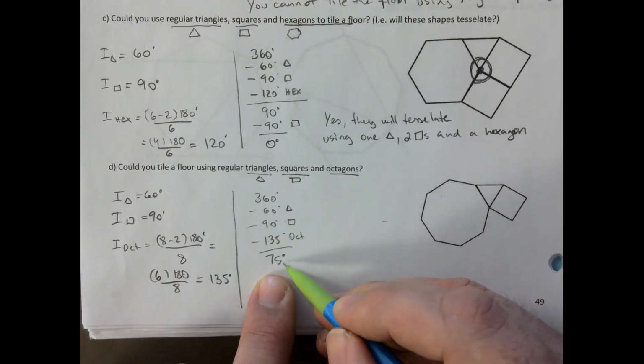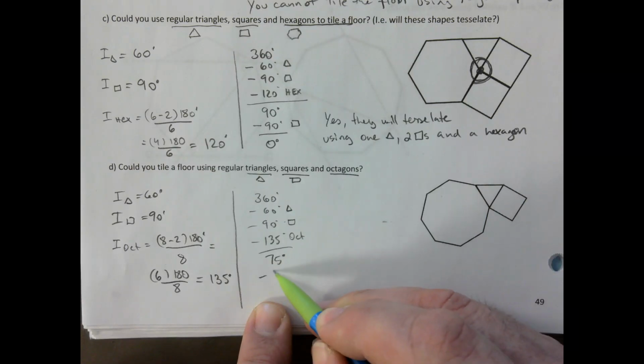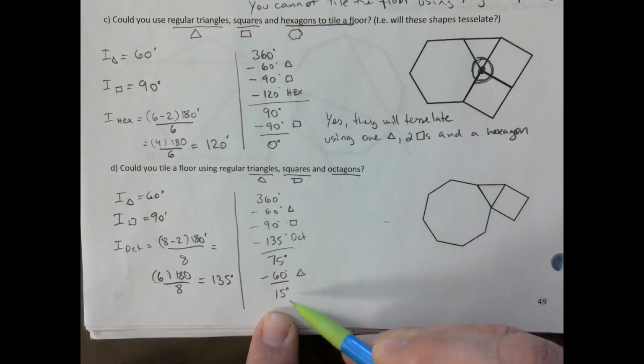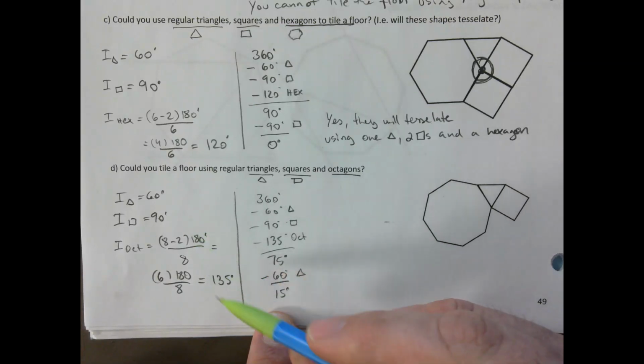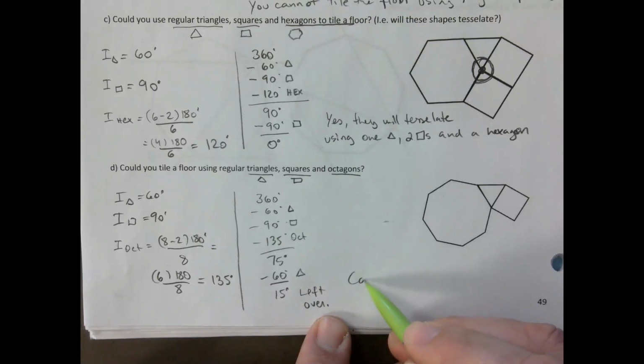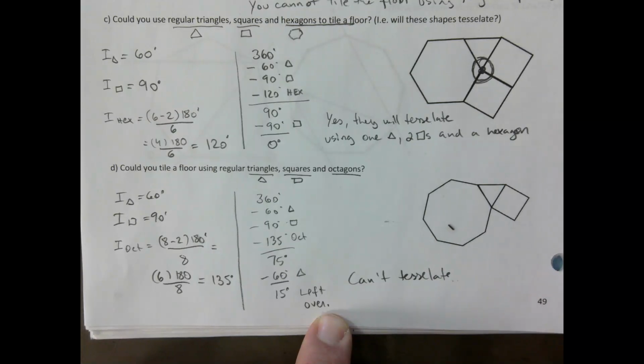Is there a shape that can chip off a bit more? You could probably take off another triangle, but there's nothing that will take care of the 15 degrees. There's no shape within the options we have here that will do it, right? Left over, okay? Can't tessellate using these shapes.